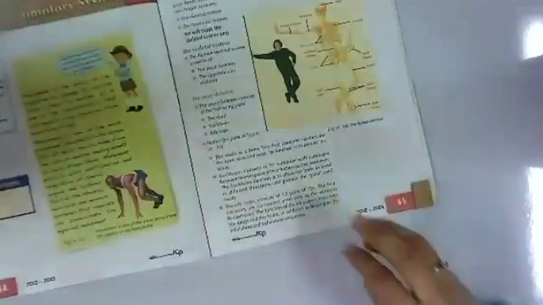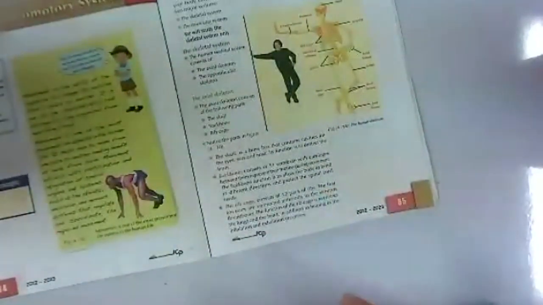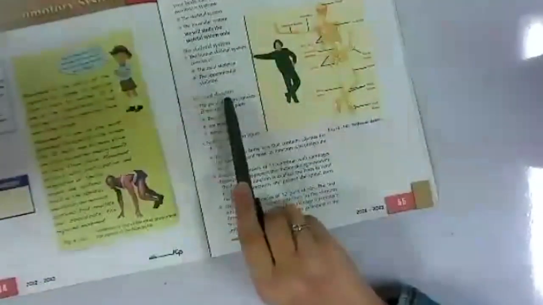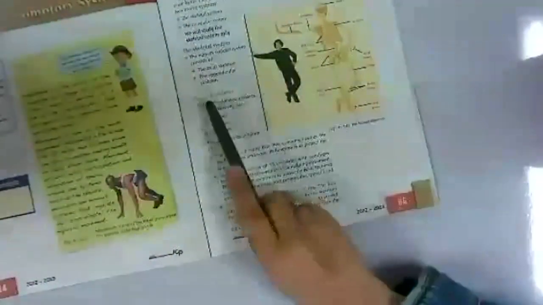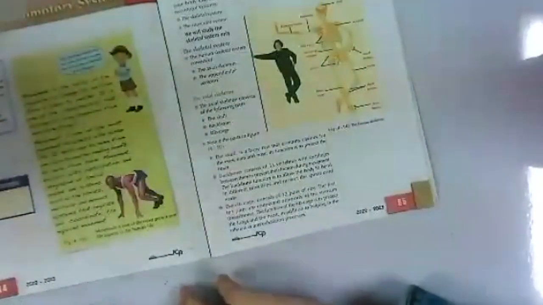And if I ask about the function, you say it protects the brain. The brain is inside a bony box. What is this bony box? It's the skull. It's the first part of the axial skeleton. What about the second part of the axial skeleton? It's the backbone.